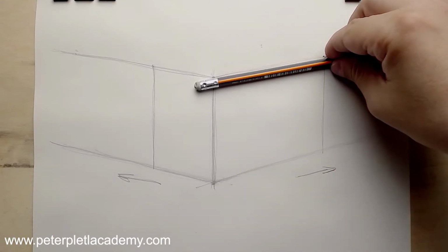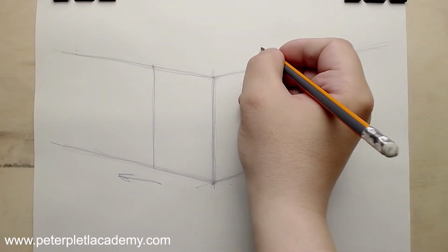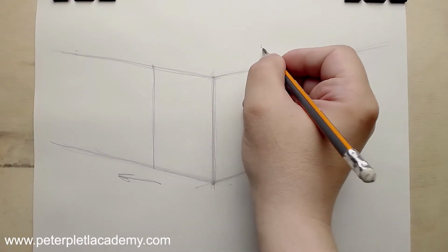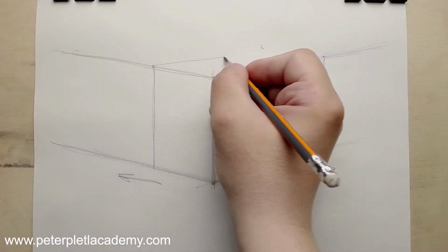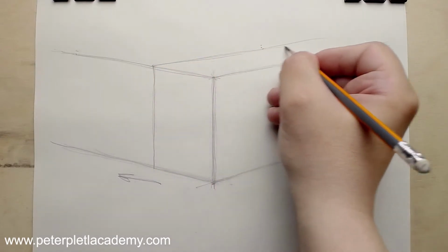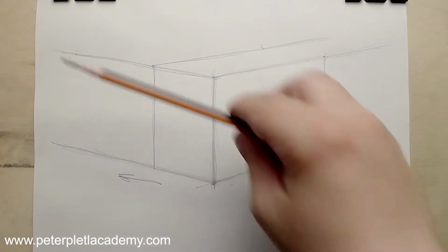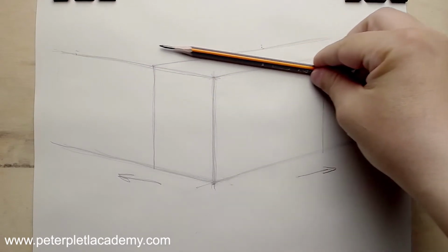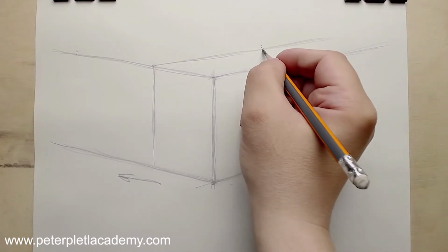So I correct my drawing if it's needed. And I will go a little bit lower, it will come like this. The same thing I do with the other part. This will come like this, right here.